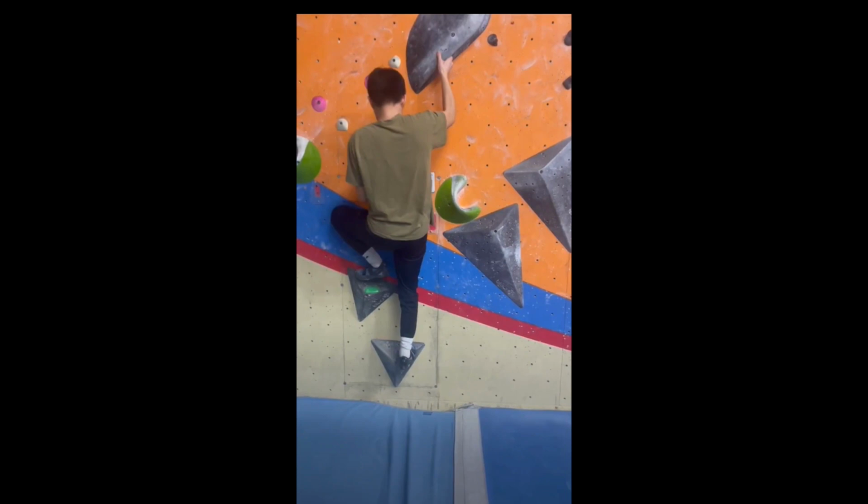Lastly, as I set my left foot on the black block, I turn my knee and foot to the left to gain more stability. This move causes rotation.